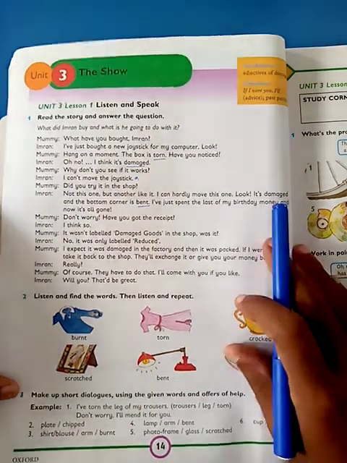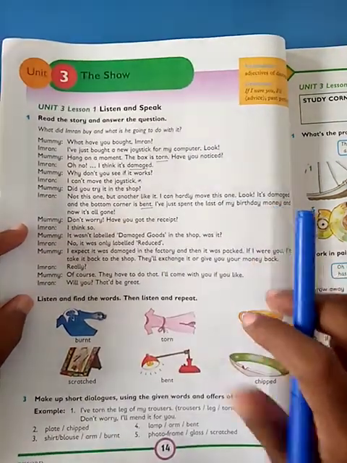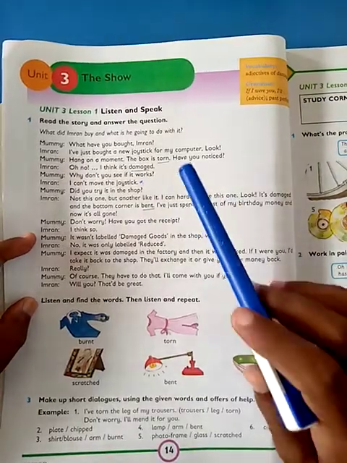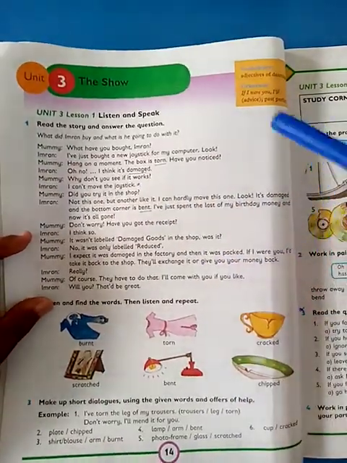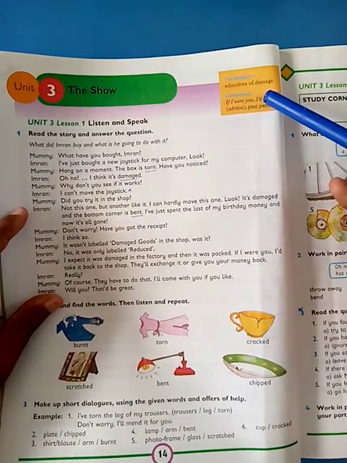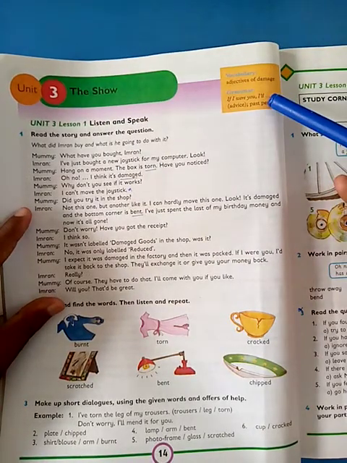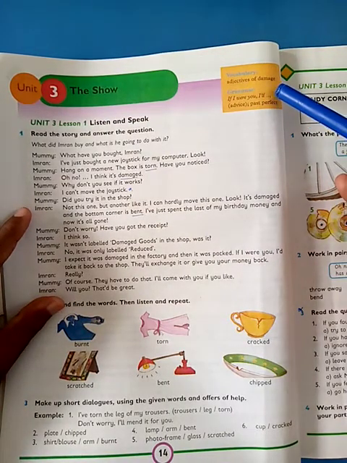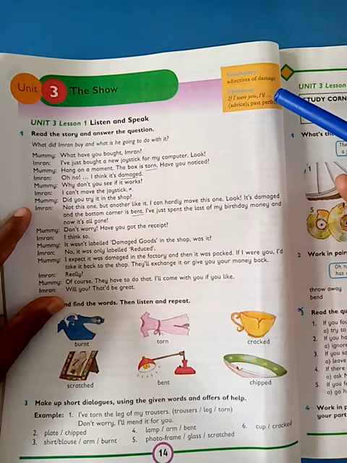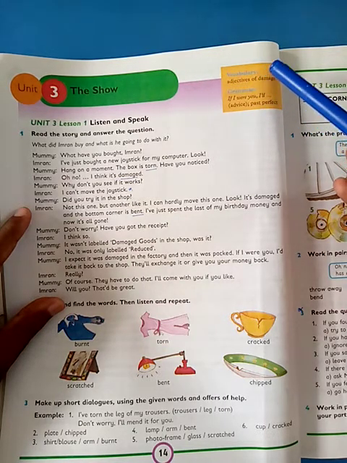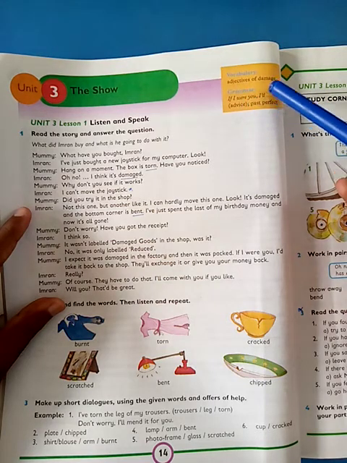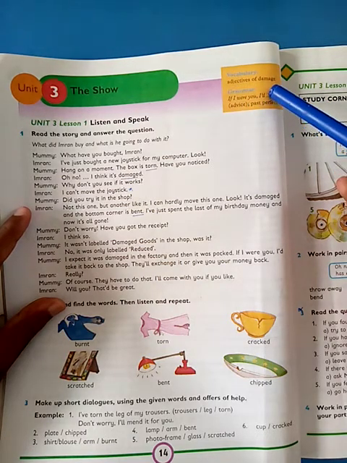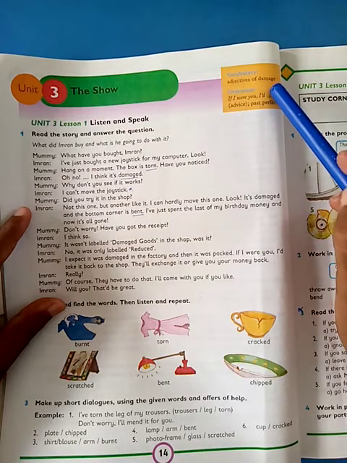So first of all, we are going to start our lecture number 2 of unit 3, lesson 1, the show. Dear students, I am pointing out here a box that tells us about something in grammar and in language structure. First of all, it is vocabulary. What is vocabulary? Adjectives of damage. As you know, what is the meaning of the word damage?